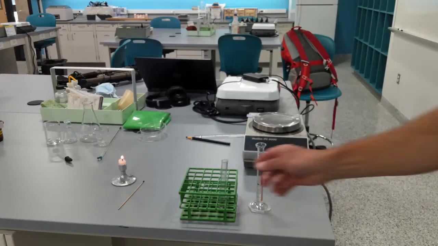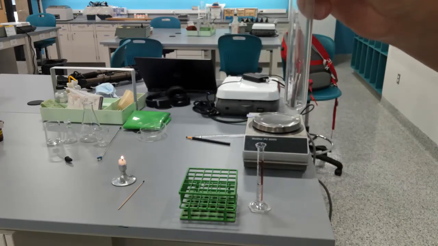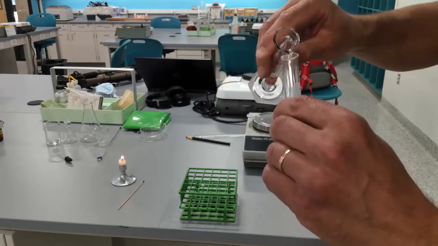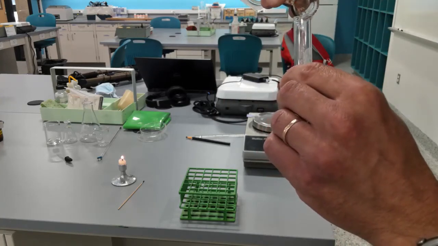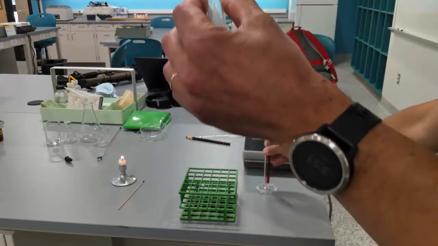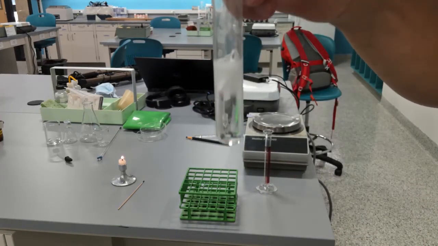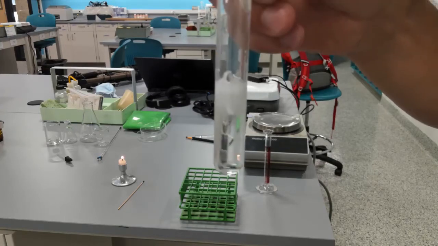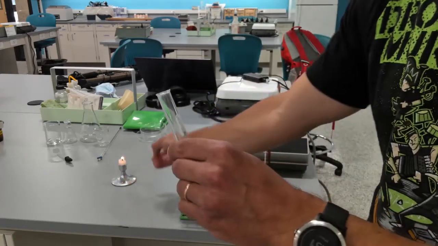So here I have a fragment of magnesium in the tube, and I have hydrochloric acid, and I'm going to combine them. So let's take a look if the reaction is going on. And it definitely does, because there is gas being produced. Now let's see what happens if I light the splint.